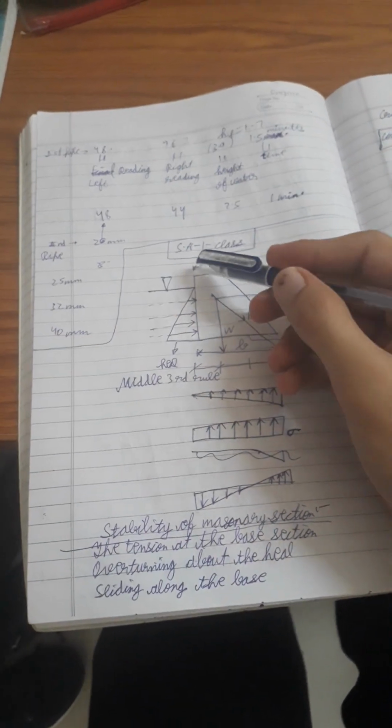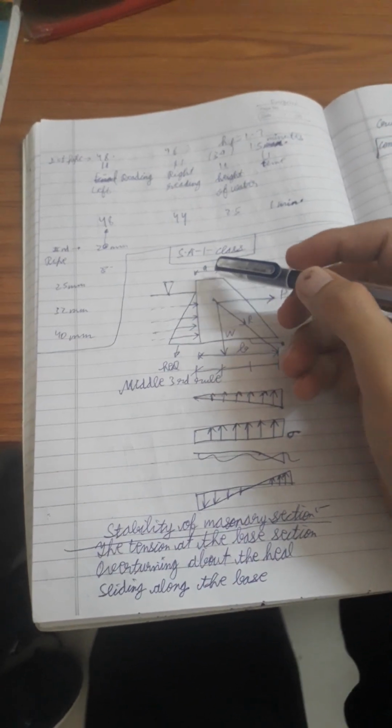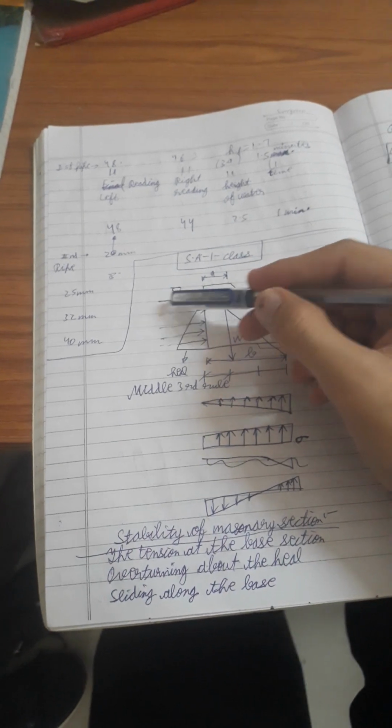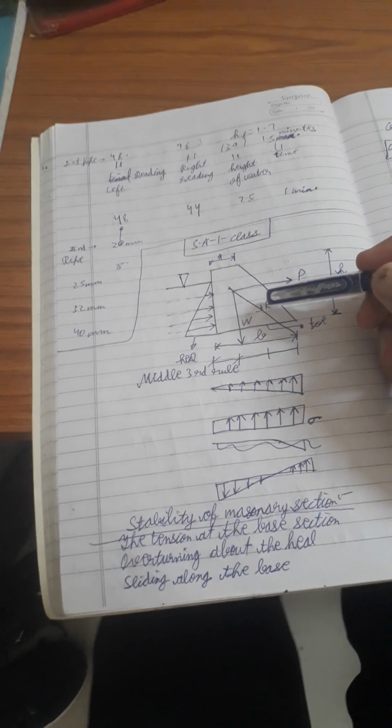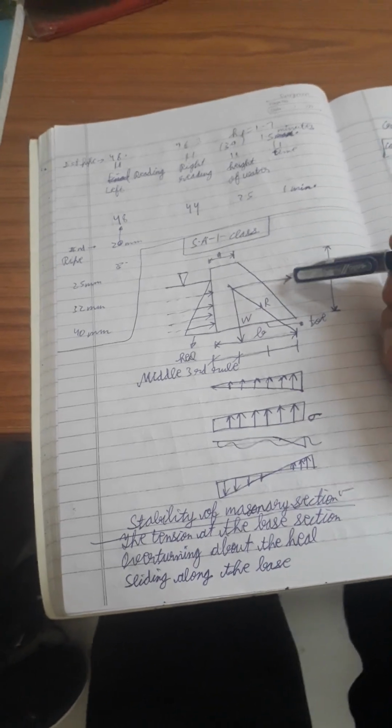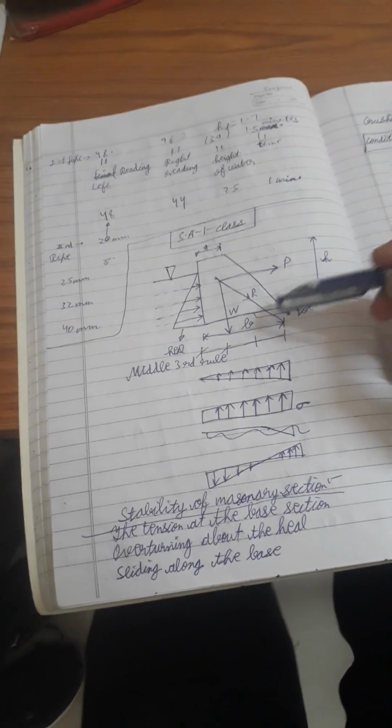Here is the case of a dam. It is length A. Here it is up to the level which is water. Here it is weight W. Here it is breadth B. Here it is reaction. Here it is force. Here it is H. This one is tau.